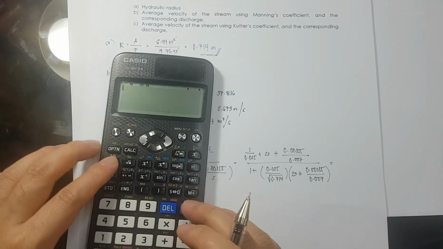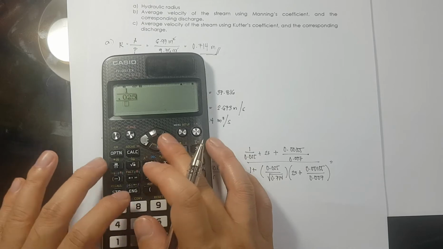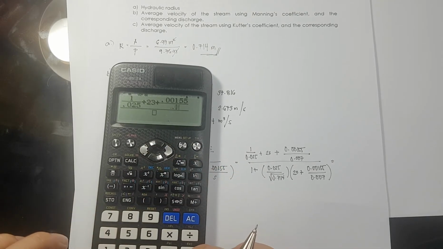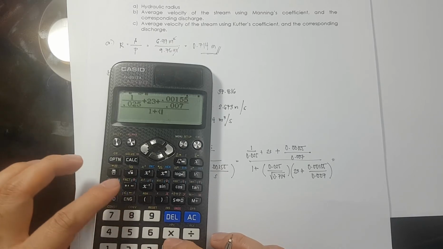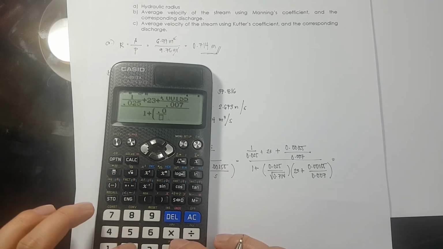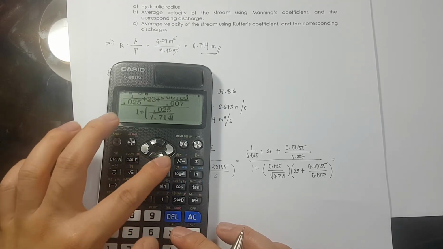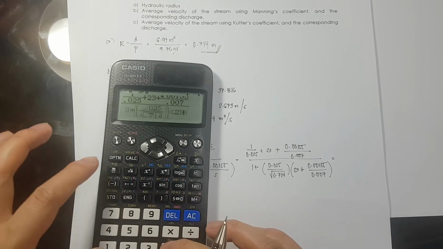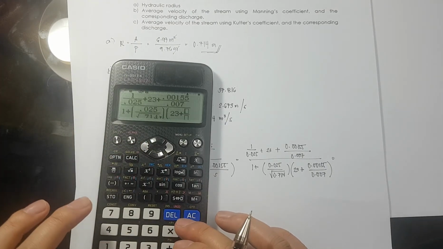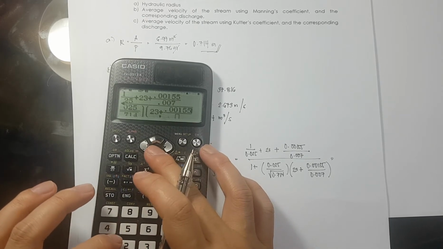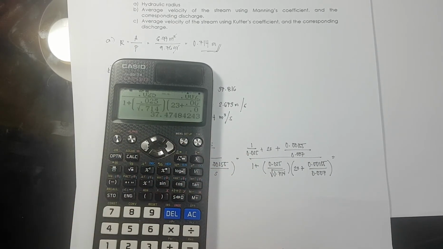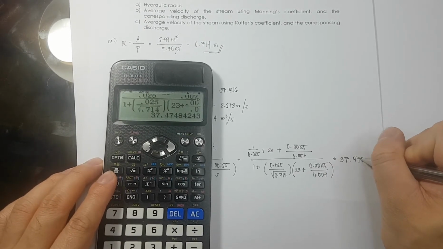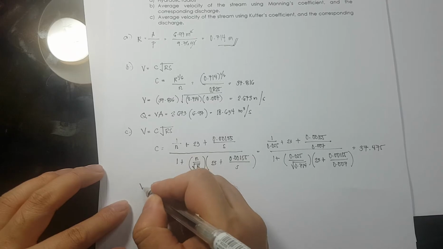So the value of C is equivalent to 37.475.